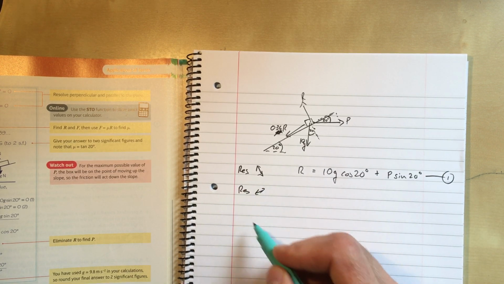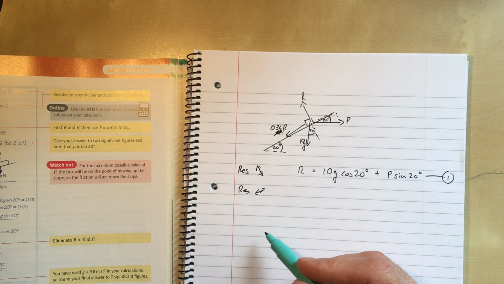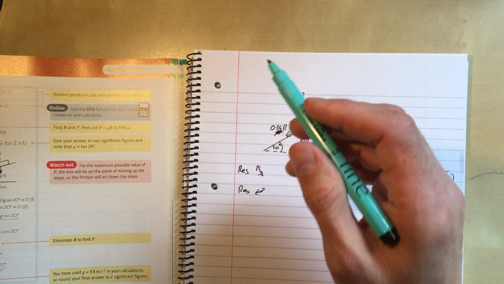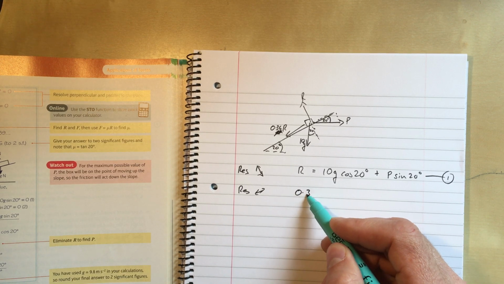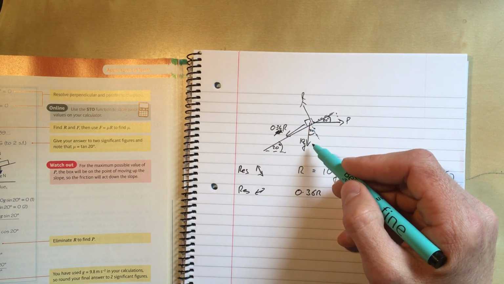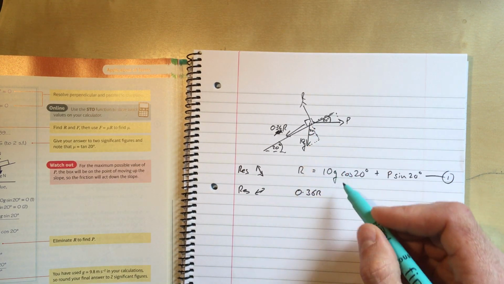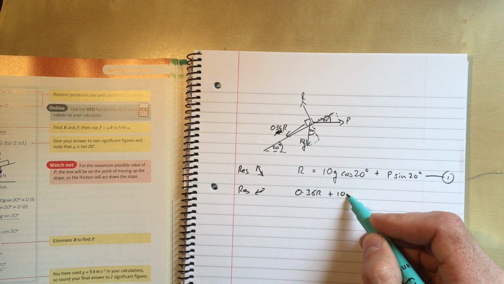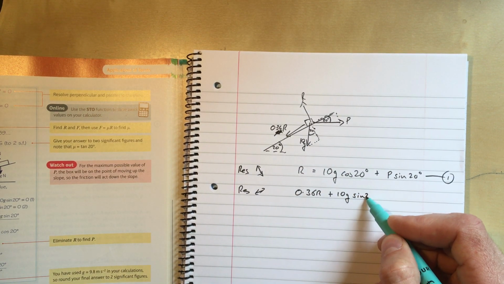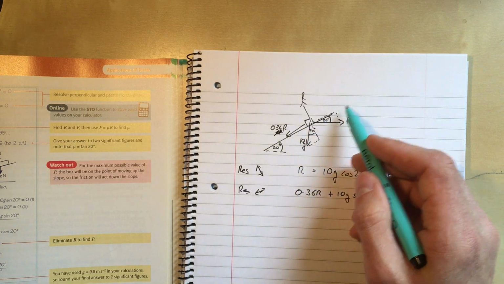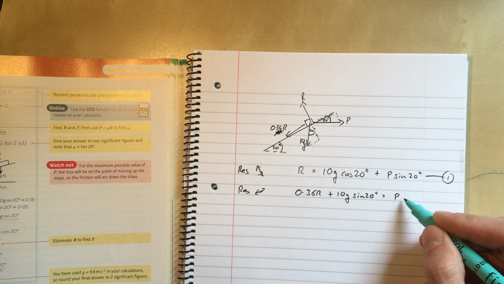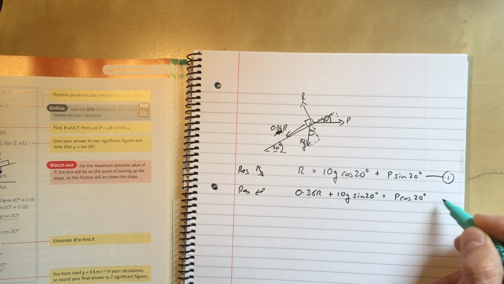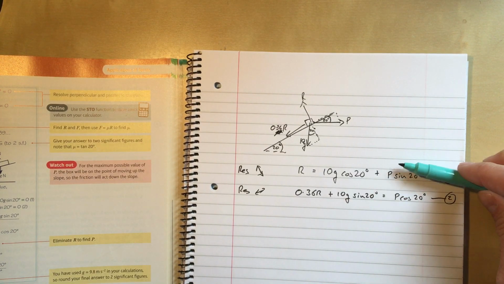I'm going to go for resolving forces parallel to the plane this time. This one pushes out from the plane, so it doesn't count. Down the plane, we've got 0.36R. I've got the down the plane component of this force, which is 10g sin 20, and I've got the up the plane component of this P force, which is P cos 20 degrees. That's equation number 2. There are my two equations.